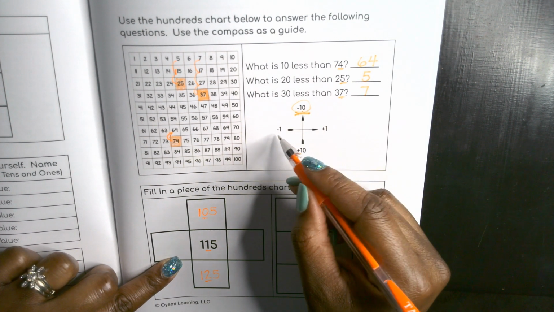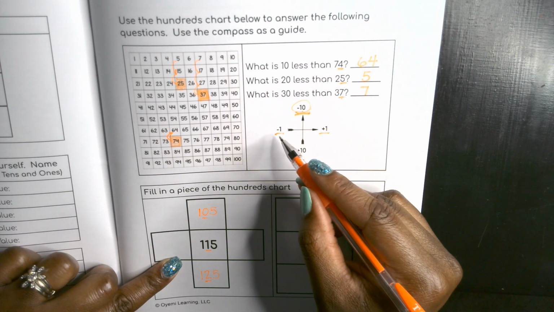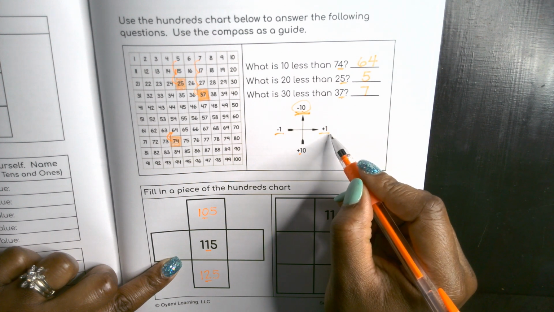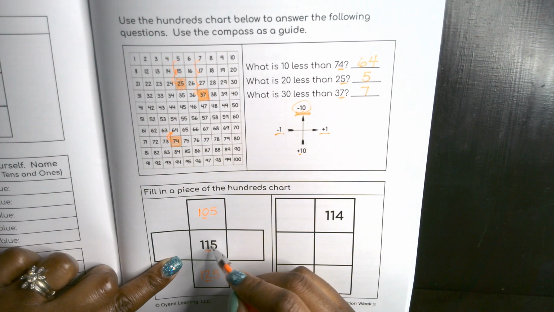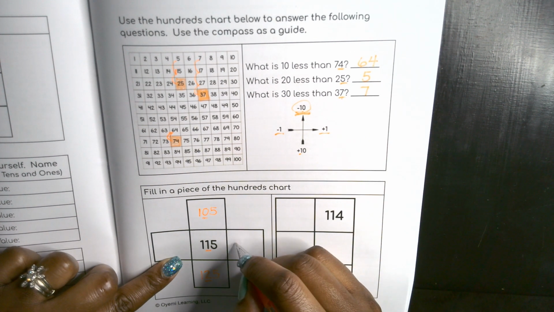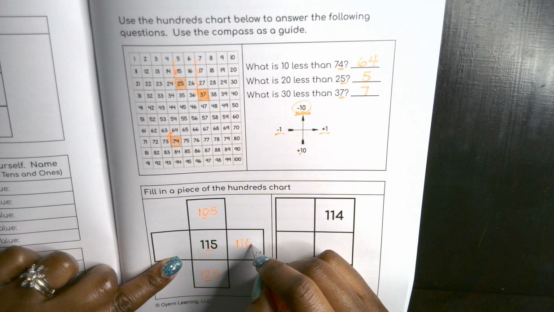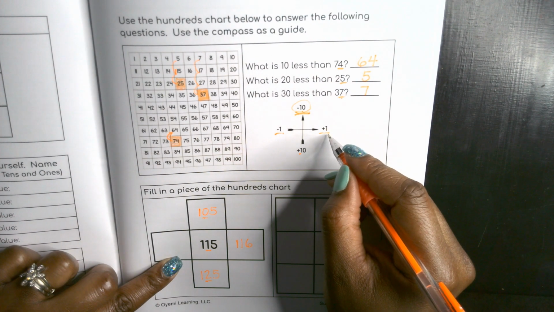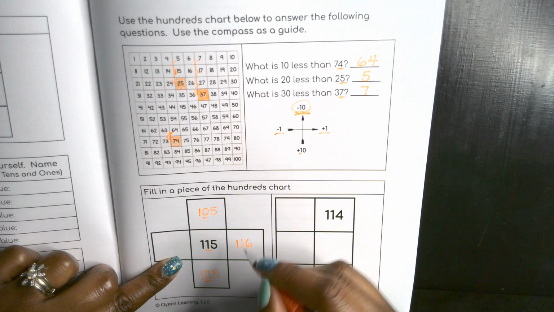Now when I go this way to the left and this way to the right, it is my ones place that changes. See that 1? So this is not going to be 5. Everything will stay the same except for the ones place. So I'll have 100 and I have 110 and I will have 6 ones. See? Because I added 1. 5 ones were there, and if I add 1, it'll be 6 ones.